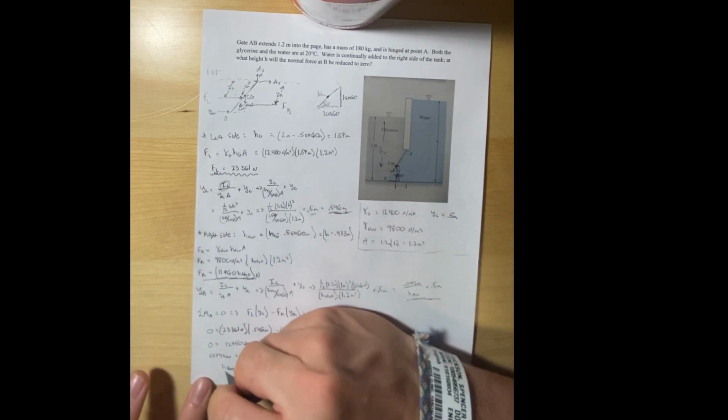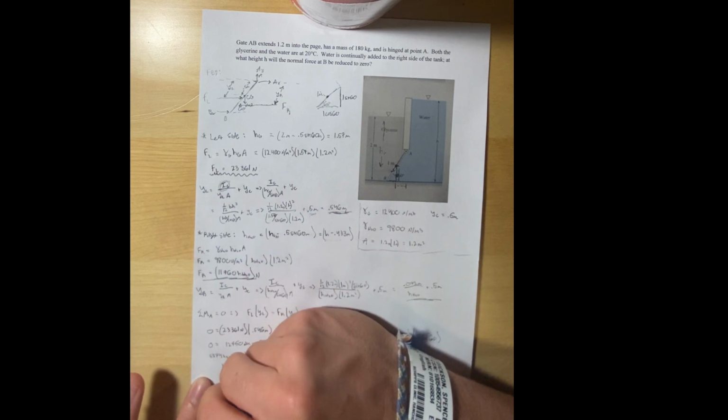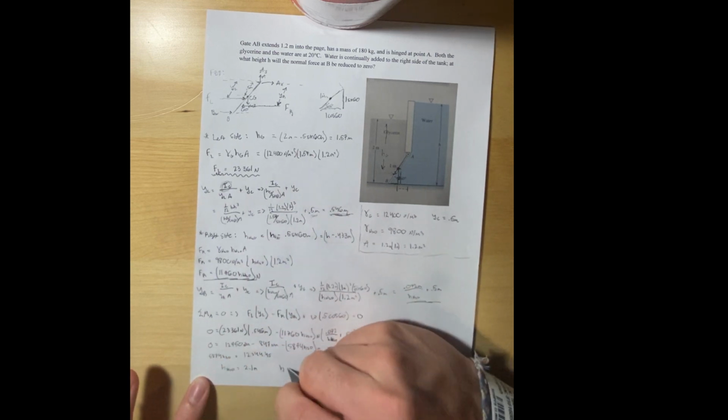And this gives us our height term as 2.1 meters. Sorry, so we're almost done. That is not our final height that we are looking for. Our final height that we are looking for is just going to be our h.